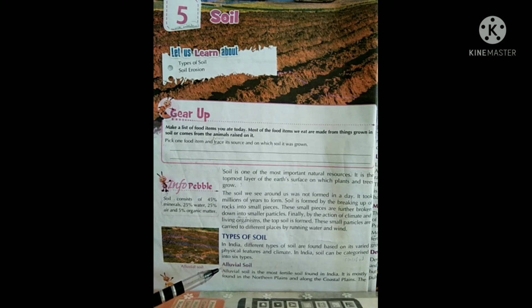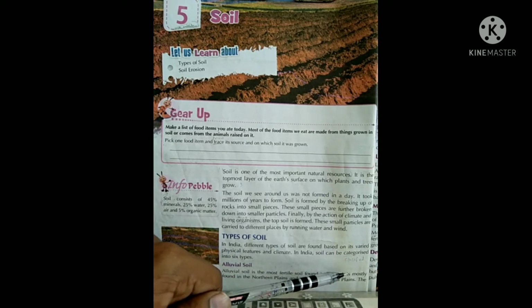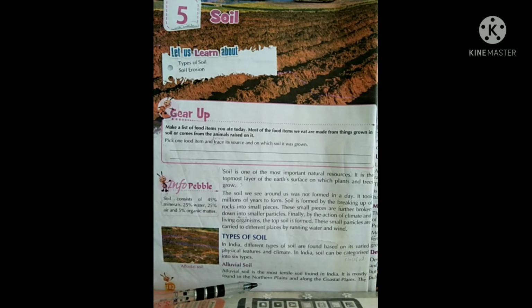The first one we learn about is alluvial soil. You can see it in the given picture. Alluvial soil is the most fertile soil found in India. It is mostly found in the northern plains and along the coastal plains. Already we have learned about the northern plains and coastal areas, isn't it? So in those places we get alluvial soil.